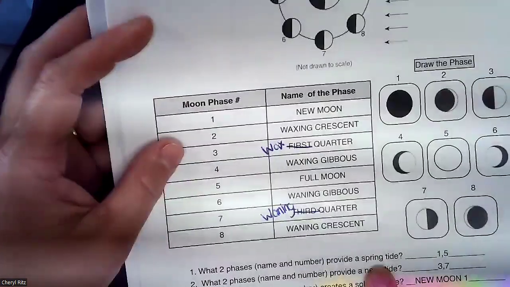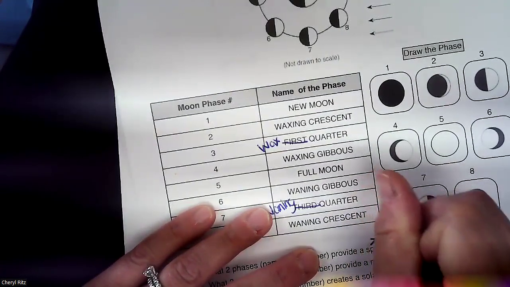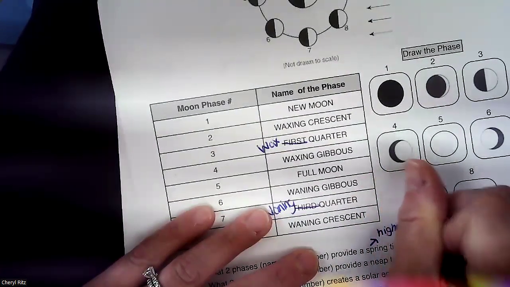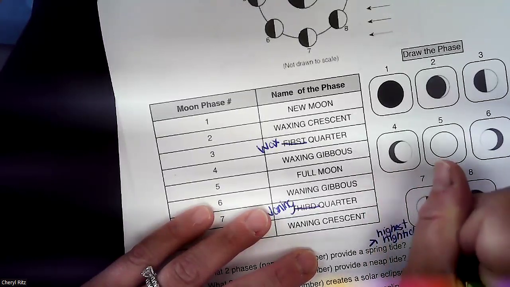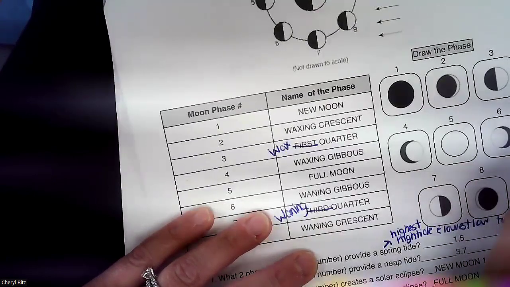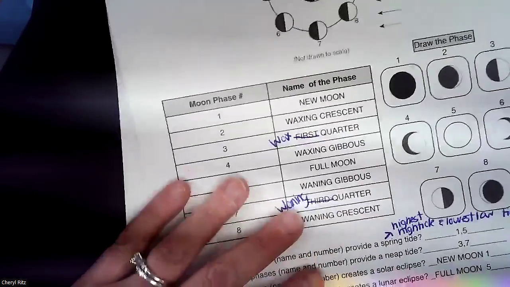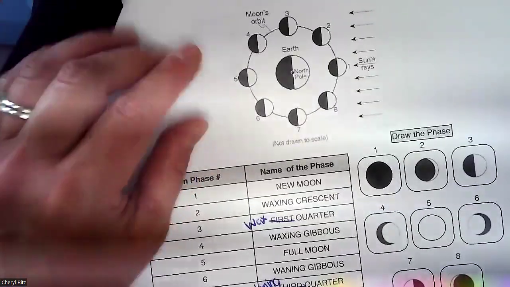Spring tide, highest high tides, lowest low tides. If you're studying, you might want to remind yourself of that. Highest high tide and lowest low tide. That happens when the moon and the sun work together to pull the water.